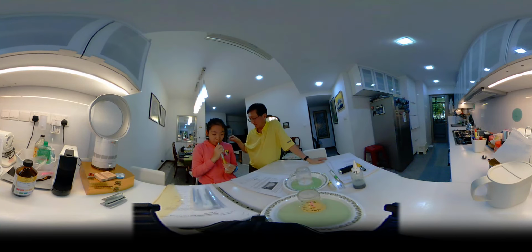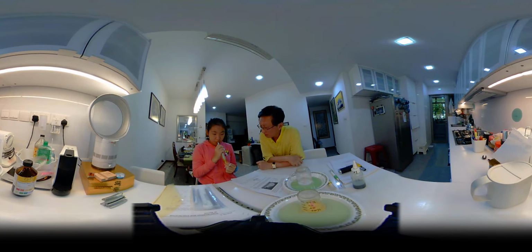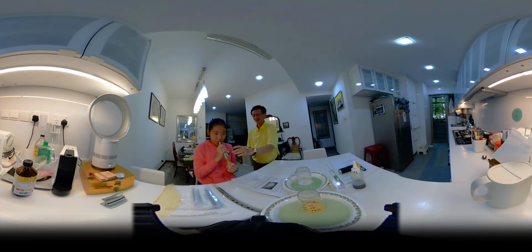See whether you can blow until it's pink. Wow, it's almost reddish right now. Can you see it's reddish? Okay, that's good, that's good.